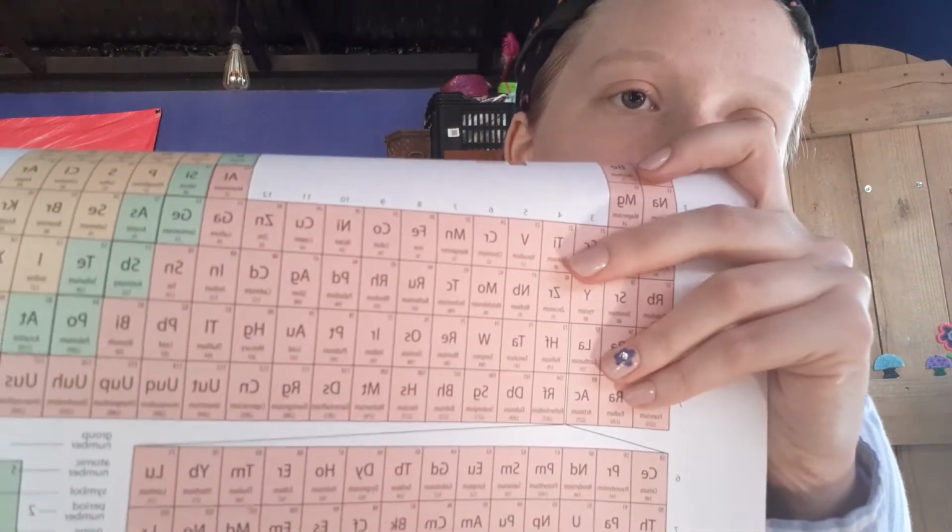And every element looks the same on your periodic table with the same numbers all at the top. So you now know how to find all your particles in an element. Remember, protons, positive. Electrons, negative. Neutrons, neutral. Mass number, it's all that mass in the middle. It's heavy, okay?